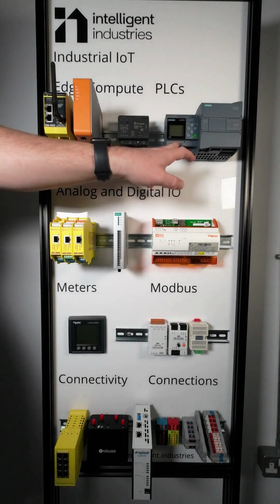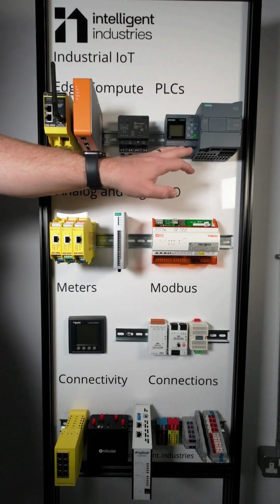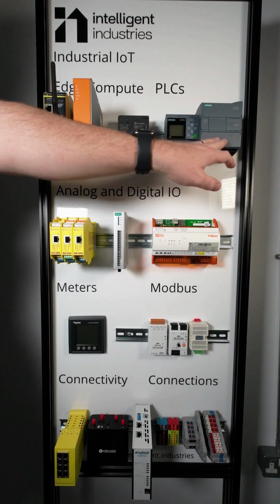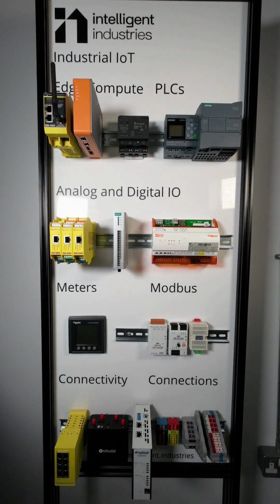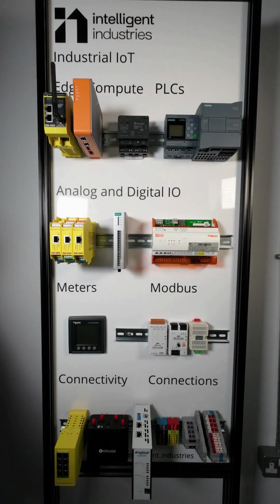This is a Siemens LOGO, which is like a little baby PLC. You can get these for under £100. This is a Simatic Siemens S7-1200. These are a couple of hundred pounds. And then you can get additional modules that add on to them to add extra inputs and outputs. They're great in harsh environments, so perfect for factories where it might be hot or cold. And you'll also see these in lots of other places.